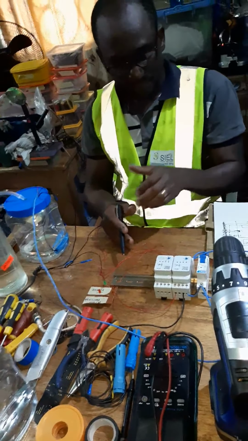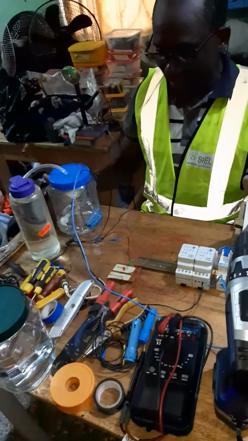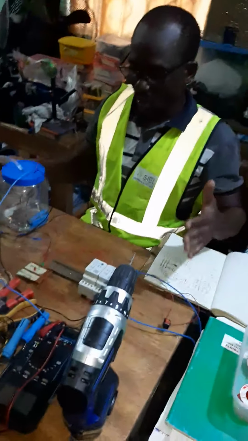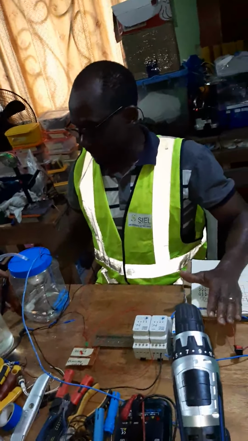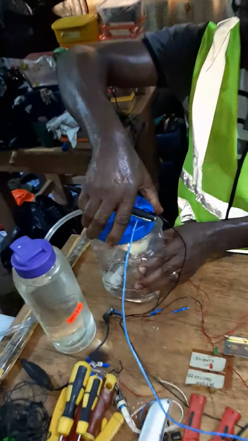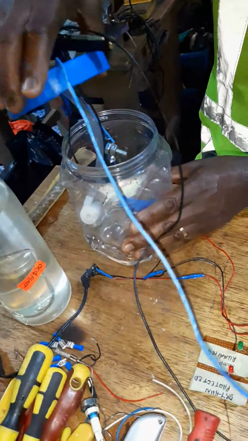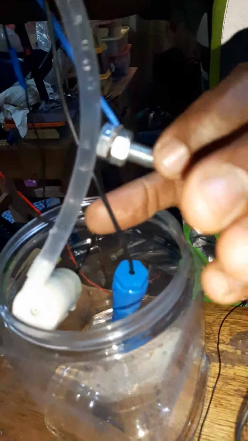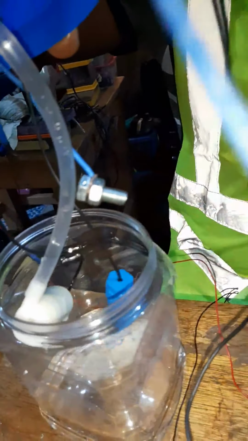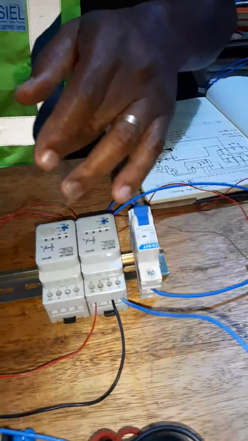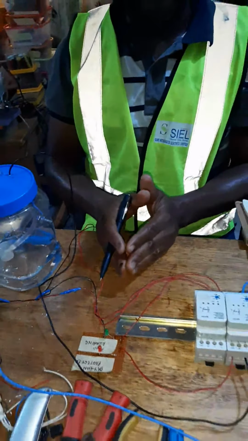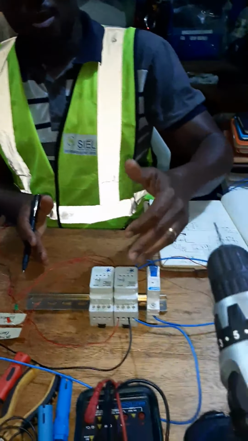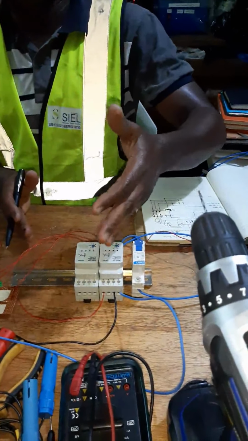So we have assembled the plant, the system, and we want to simulate it as it's going to apply in real time. Here we have, this is going to mimic the pump, while these two are electrodes from the liquid level controller. They make use of the conductivity of the liquid. It's applicable to liquids that are conductive.